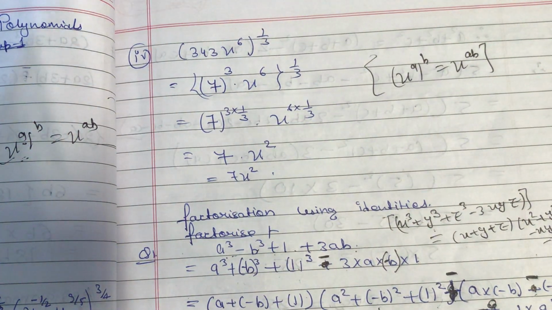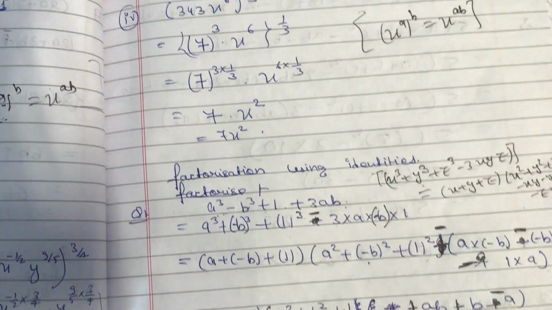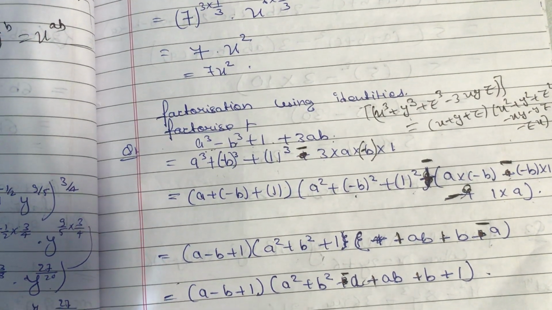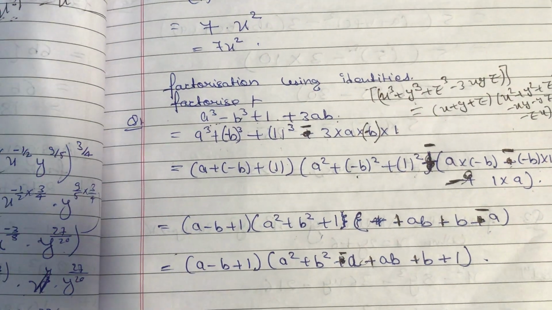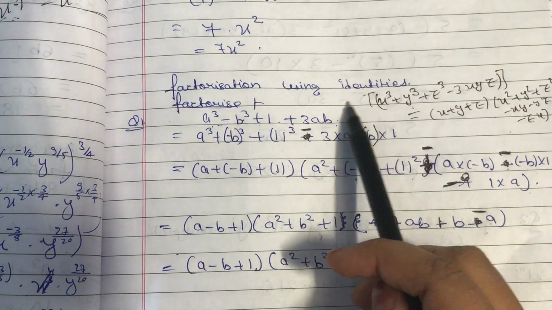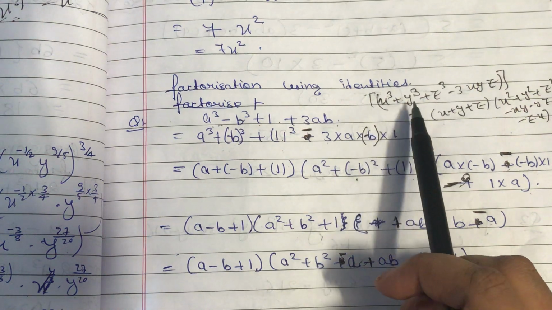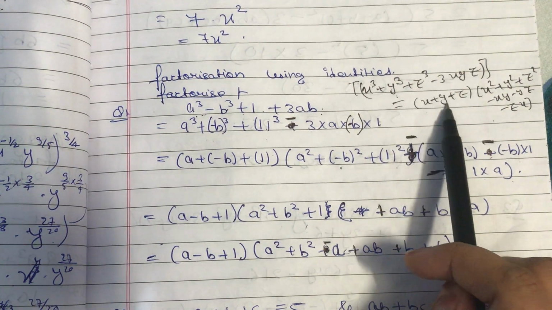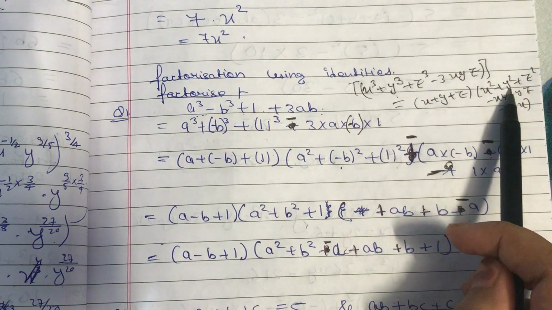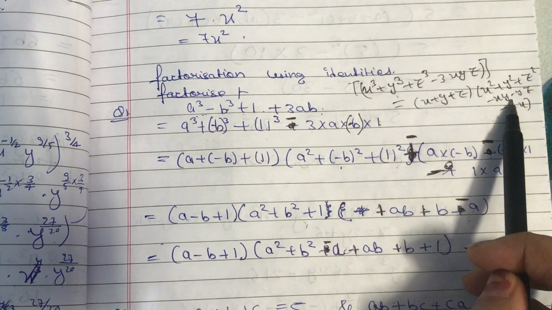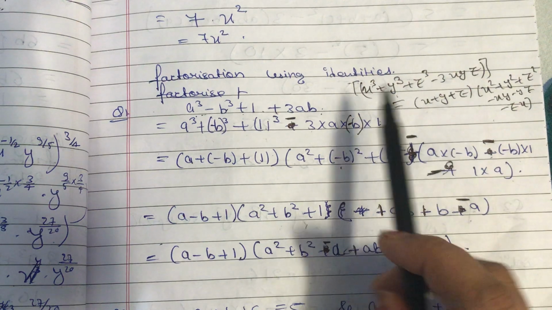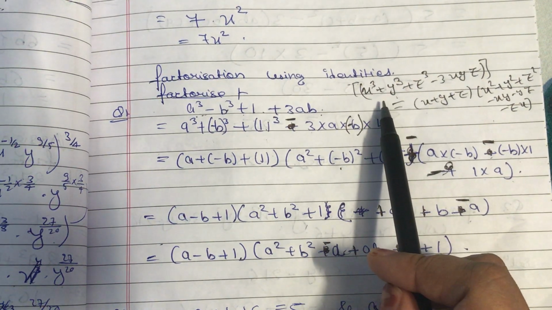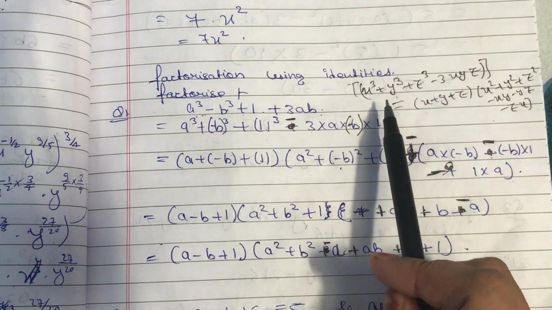Now let's start with today's topic, which is factorization using identities. In the last video, I proved this identity that x cube plus y cube plus z cube minus 3xyz equals x plus y plus z into x squared plus y squared plus z squared minus xy minus yz minus zx. So using this identity, we are going to solve questions. We are going to factorize the given polynomials.